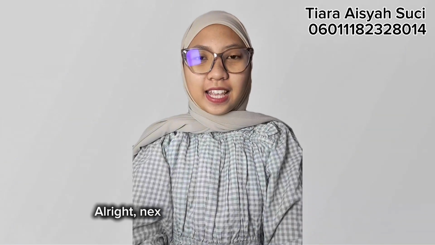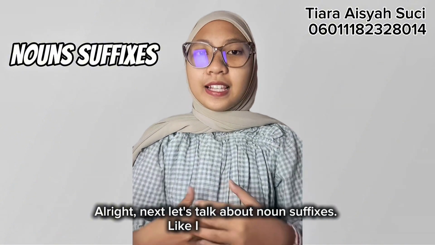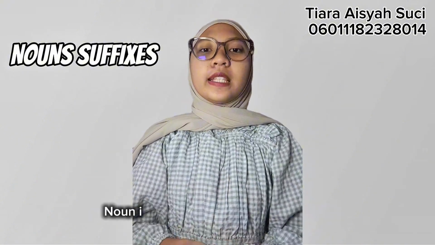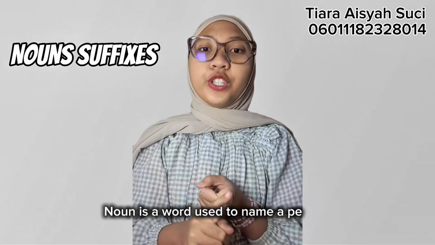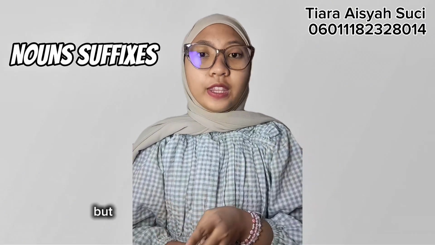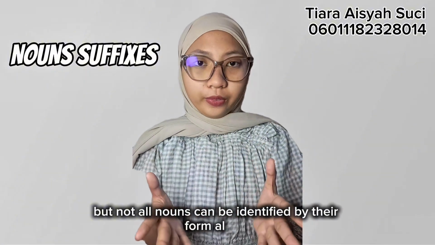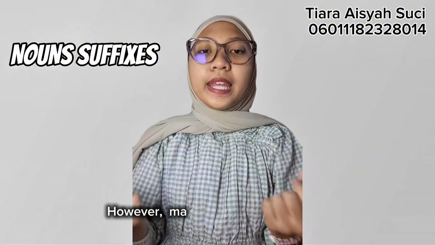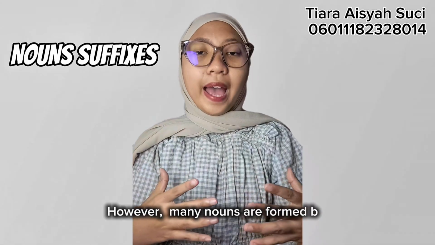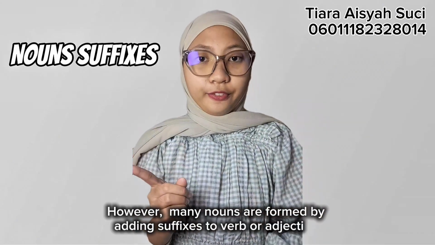Alright, next, let's talk about noun suffixes. Like I said before, a noun is a word used to name a person, place, object, or idea. But not all nouns can be identified by their form alone. However, many nouns are formed by adding suffixes to a verb or adjective.